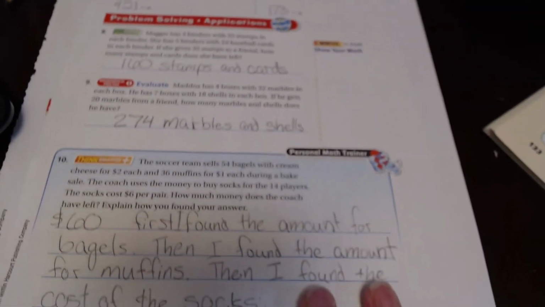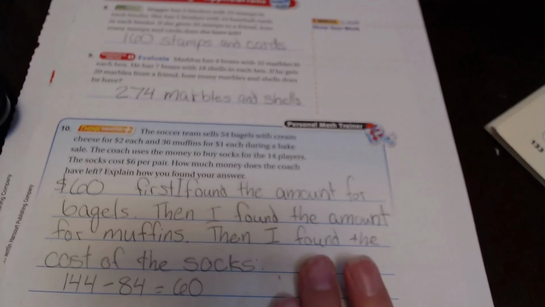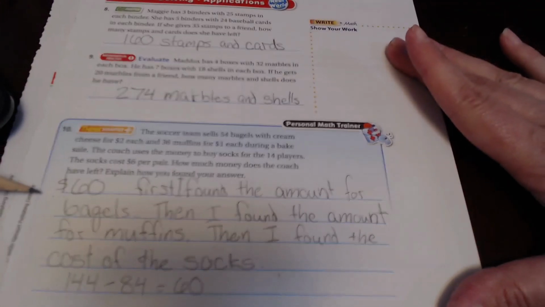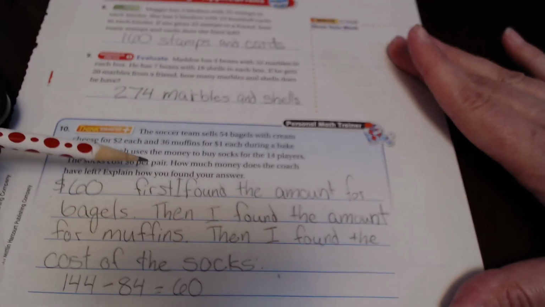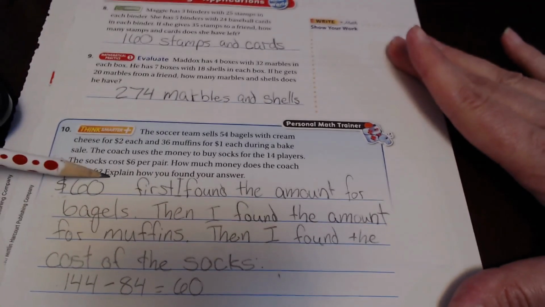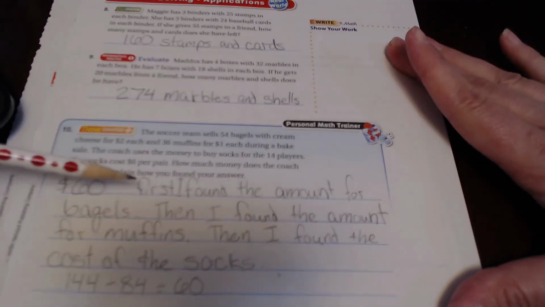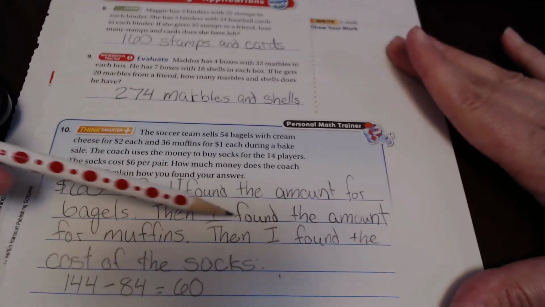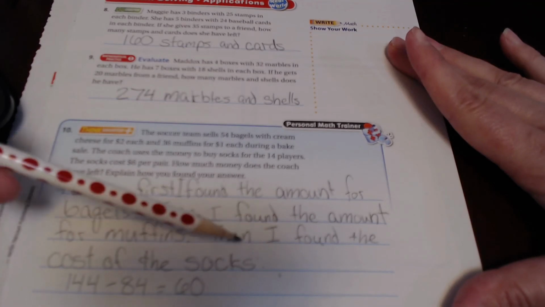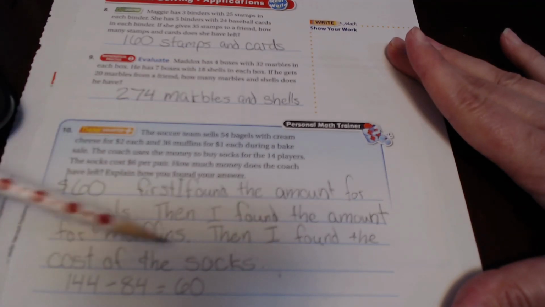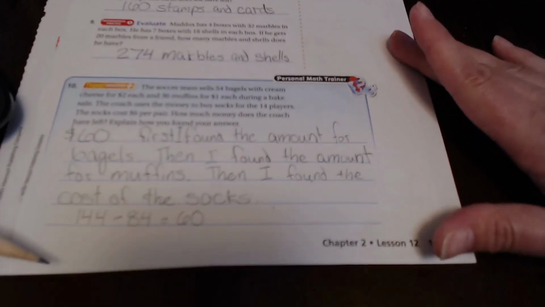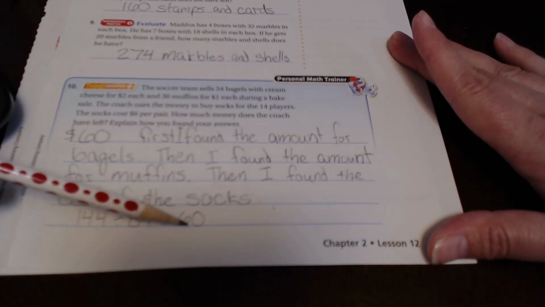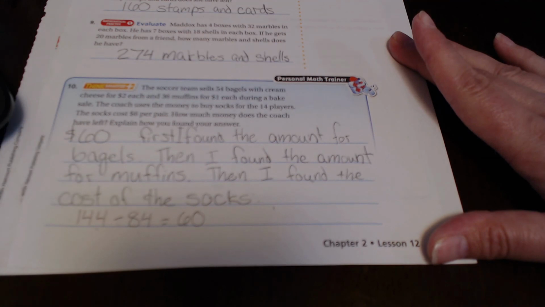Number 10, the coach has $60 left. Remember, you have to explain your answer. Here's how I explained it. First, I found the amount for bagels. Then I found the amount for muffins. Then I found the cost of the socks. 144 minus 84 equals 60.